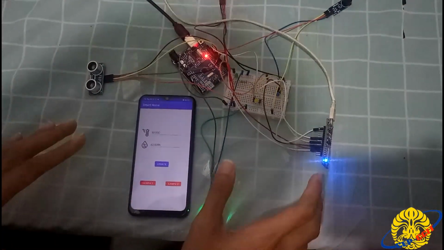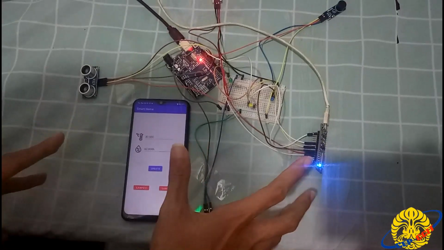Okay, that's all for this demonstration of our setup.